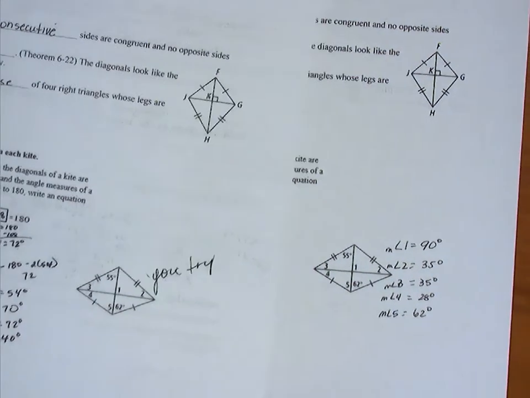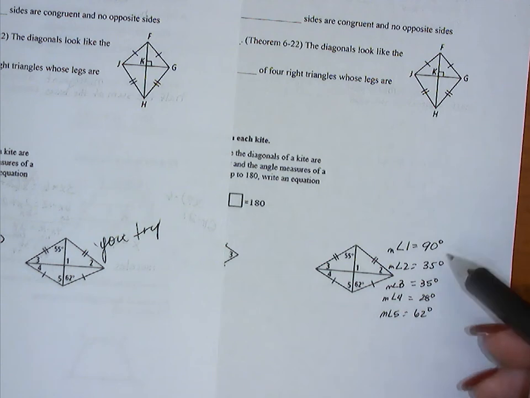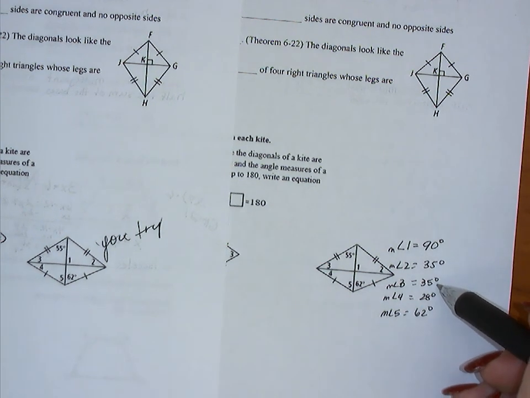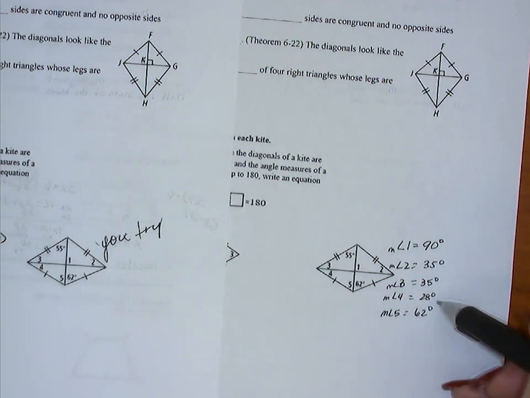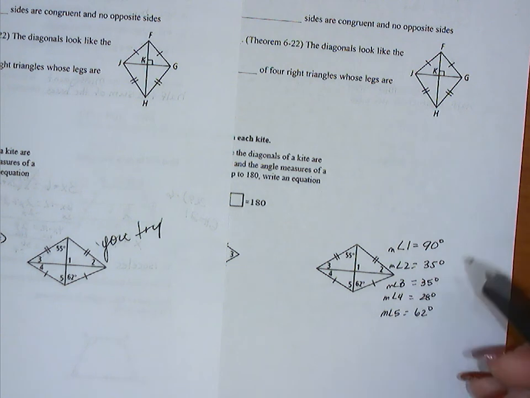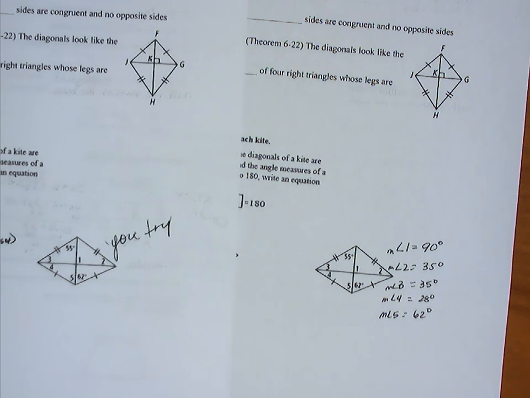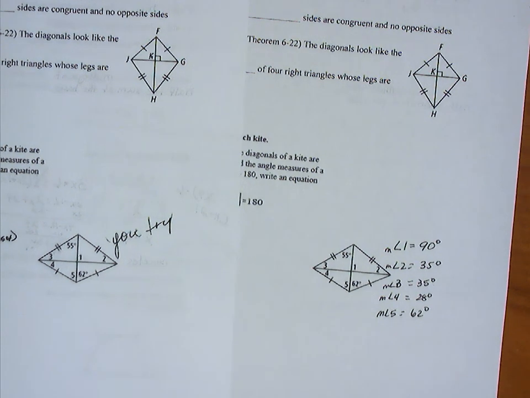Did you get that the measure of angle 1 was 90 degrees, angle 2 is 35, angle 3 is 35, angle 4 is 28, and angle 5 is 62 degrees? If you did not, you want to talk to me about it. We'll identify the triangles and the pieces that allow that to happen.